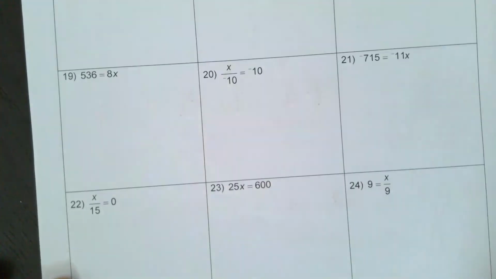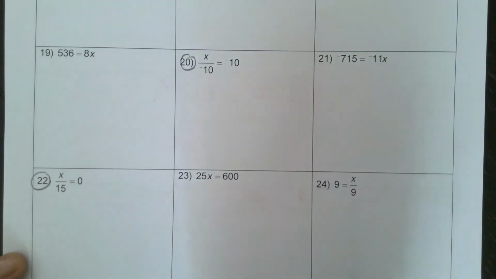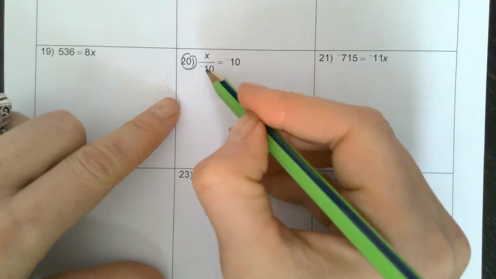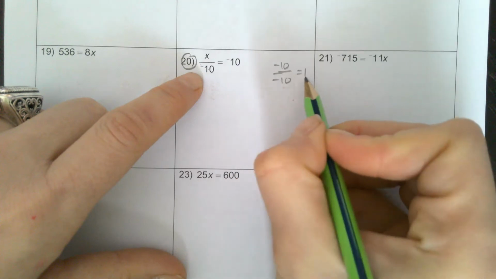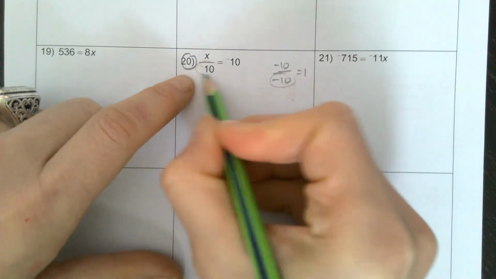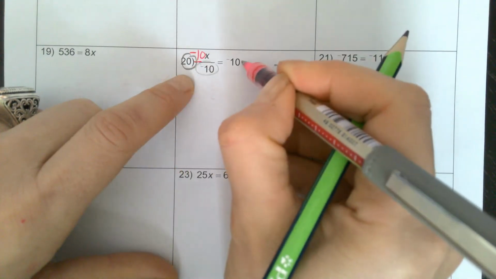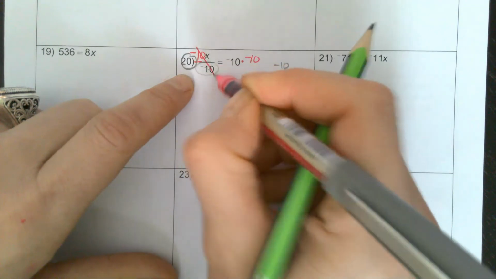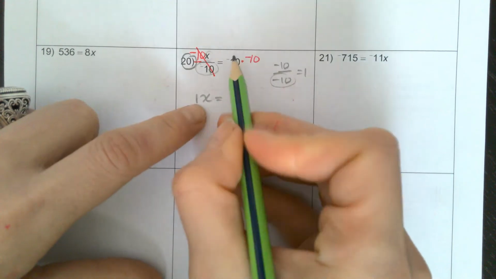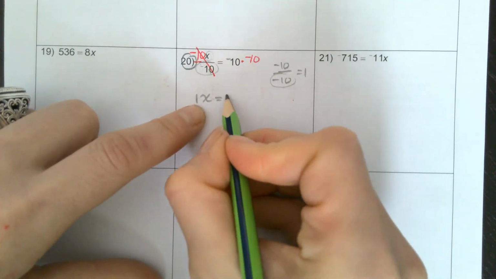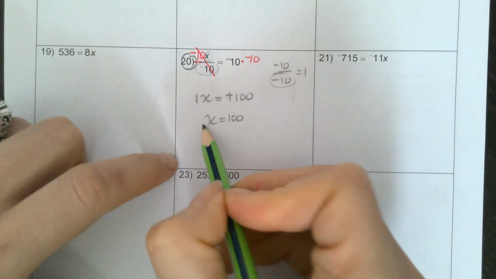Let's do some weird ones that sometimes feel a little different. Okay, but it's the same. So x wants to be alone, so I have to make the fraction negative 10 over negative 10. That equals 1. So here I have the bottom. So now I have to put the top on. So extend the line, put a negative 10 up here, times negative 10 here. That's 1. So this is 1, and I still have the x here. So it's 1x equals, and a negative 10 times negative 10 is positive 100. So x equals 100, because the 1 can hide.